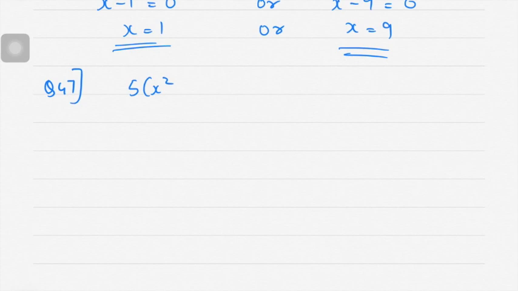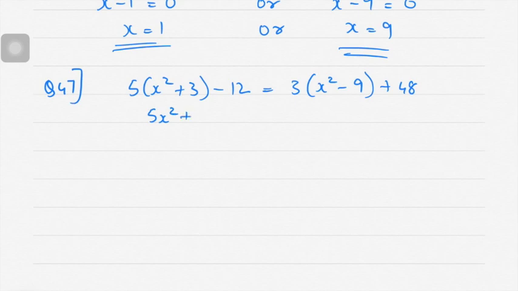Next question. Question number 47. Five x square plus 3 minus 12 is equal to 3 into x square minus 9 plus 48. Let's solve this. Let's open the bracket.